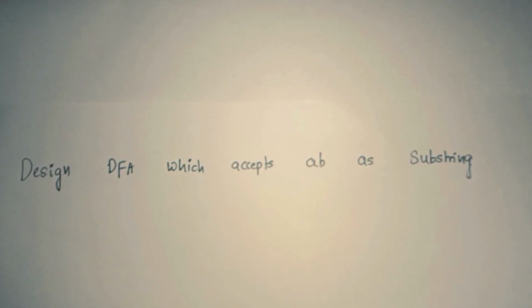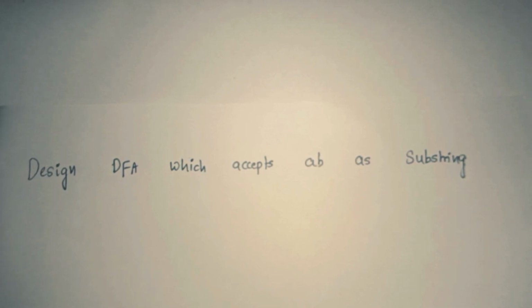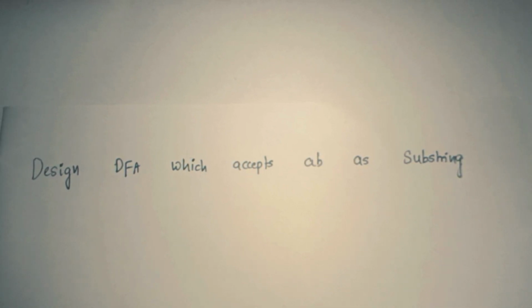Hello everyone. Today we are going to discuss designing the deterministic finite automata which accepts AB as substring.